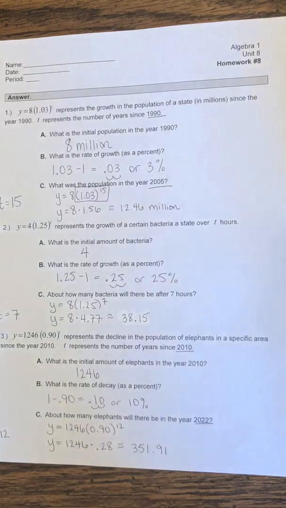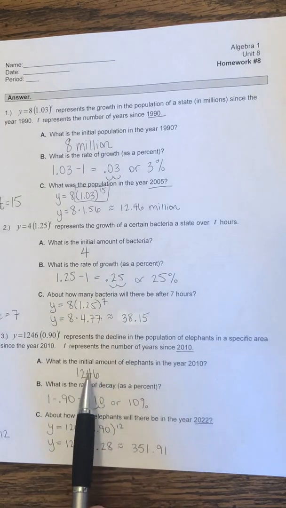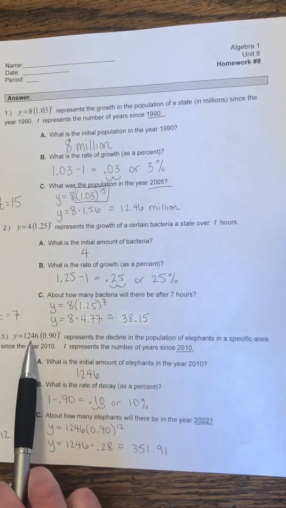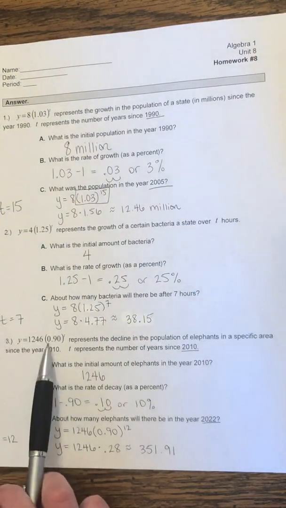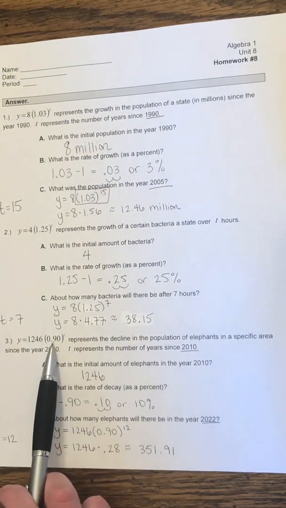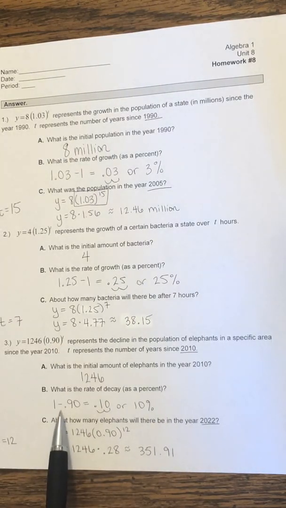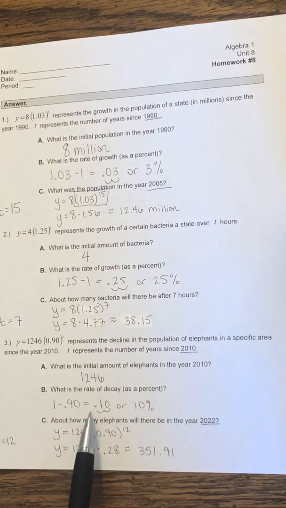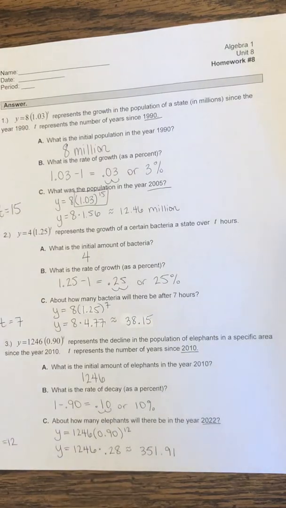For number 3, we have a decay or a decline. So again, initial amount is always going to be the number out in front of the parentheses. What is the rate of decay as a percent? Decay is going to be when this number inside parentheses is less than 1. So we want to take 1 and subtract from it the number in parentheses, which gives us 0.1 or 0.10. I used an extra 0 as a placeholder because I do need to write it as a percent. So I have to move it 2 decimal places to the right, so 10%.